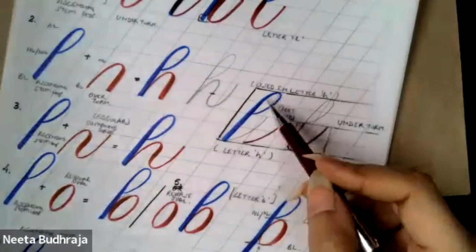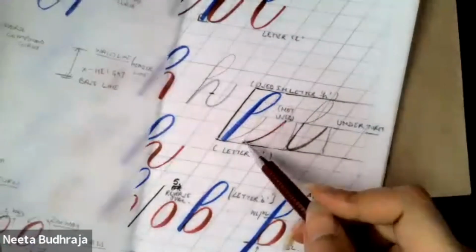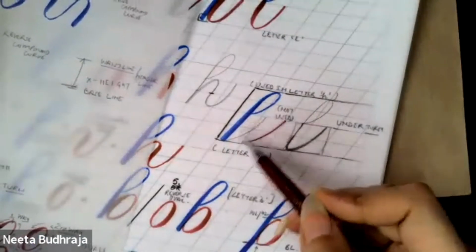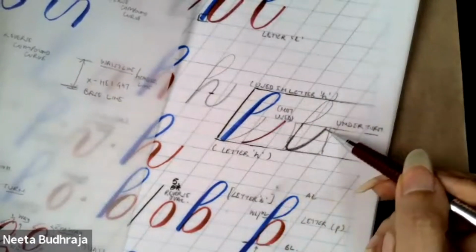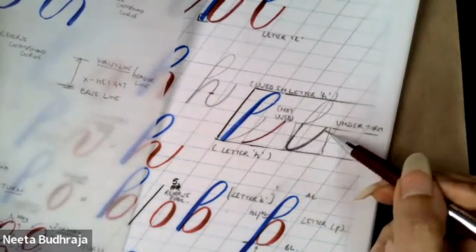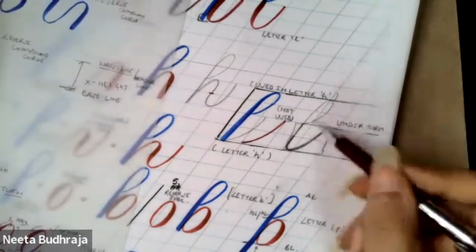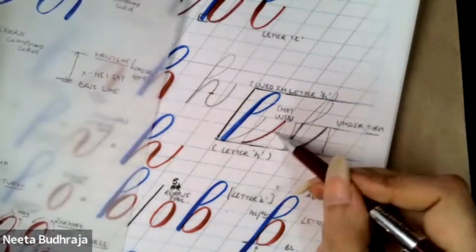And then we did our ascending stem loop with our exit stroke, which is not used. We use another stroke that is underturn. So that way this portion is similar to exit stroke.